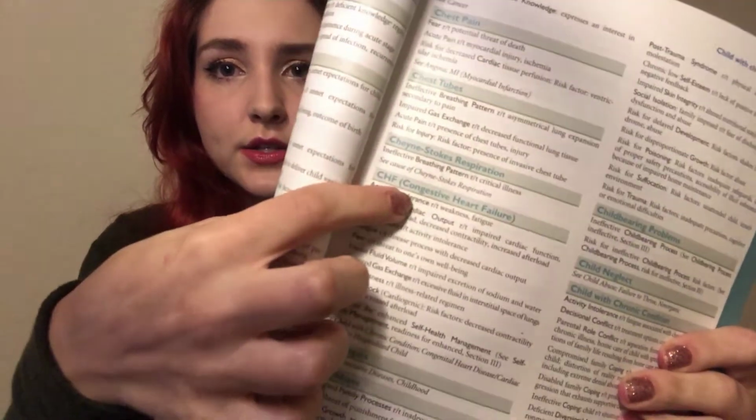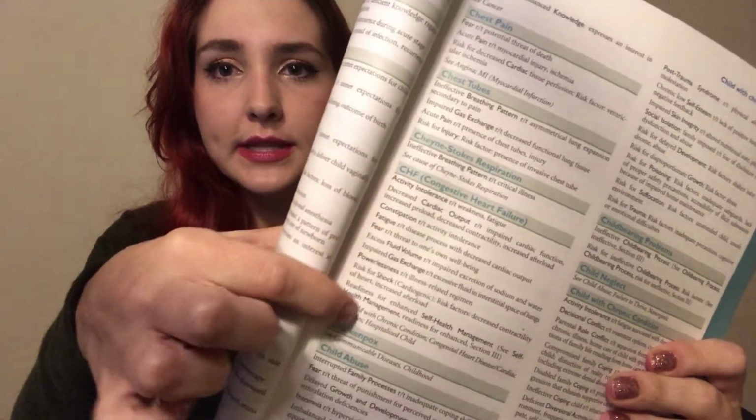Okay, you see here it says CHF, and right here there's a list of problems. I will read a few of them off to you. We have activity intolerance, decreased cardiac output, fatigue, excess fluid volume, impaired gas exchange. These are potential problems that your patient could be having if they have CHF. Now what we need to do is figure out if any of these are appropriate for our patient. Okay, so thinking back to our assessment information, let's see if any of these are appropriate.